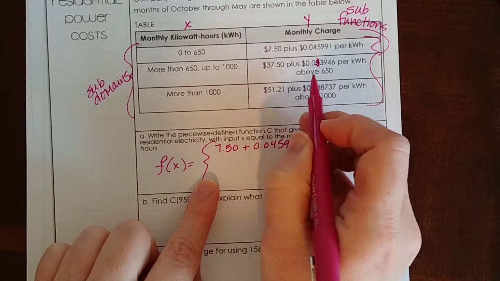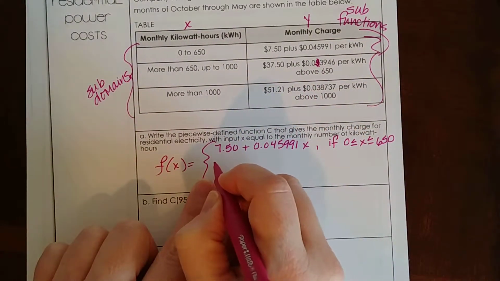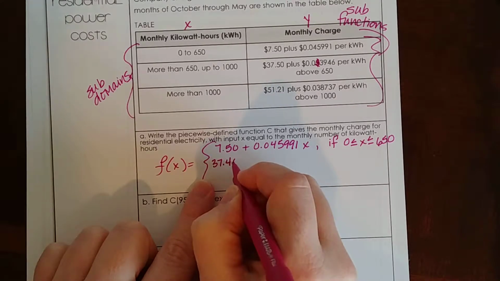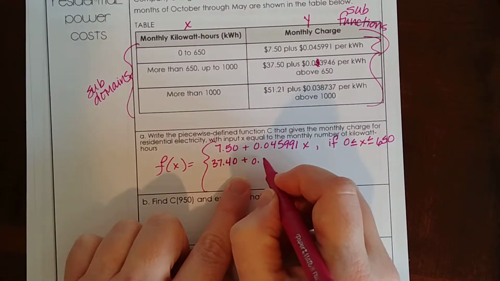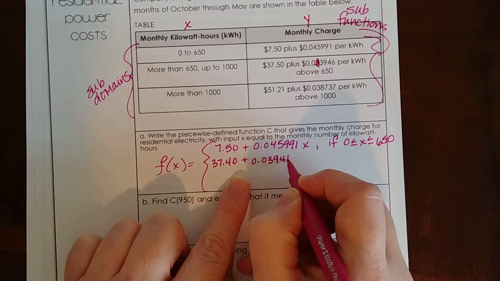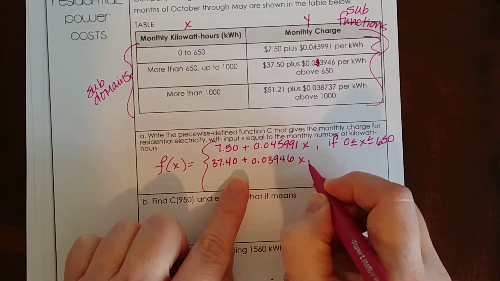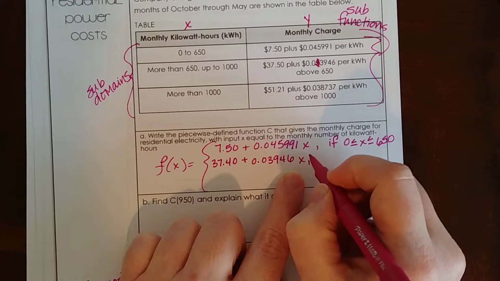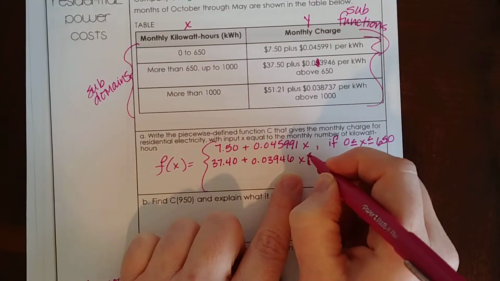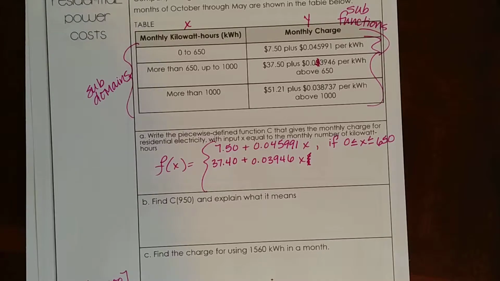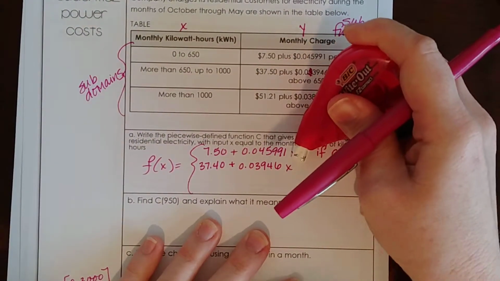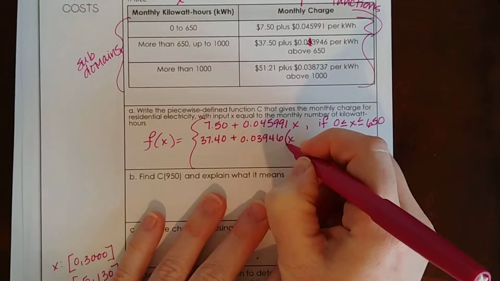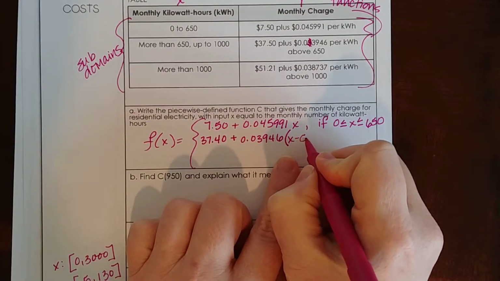So this level of charges is $37.40 plus 0.03946 per kilowatt hour. That's our X. Oh, but we have to subtract off, sorry about that. We have to subtract off a certain amount because we've got kicked up to the next level. So I need to subtract off the 650.